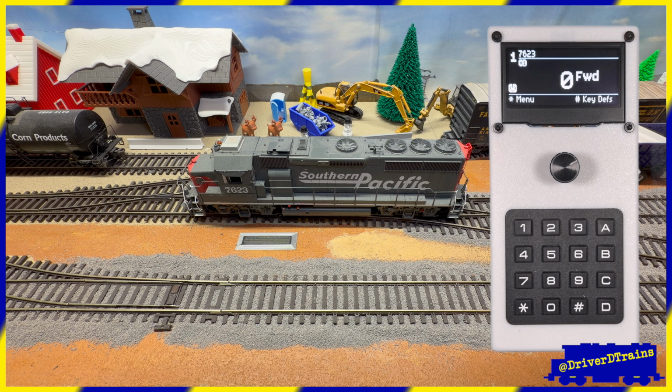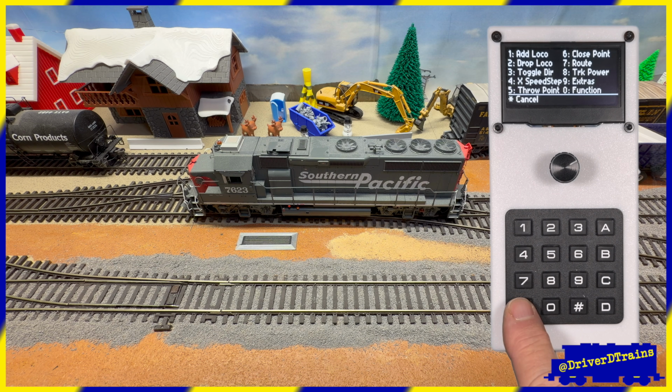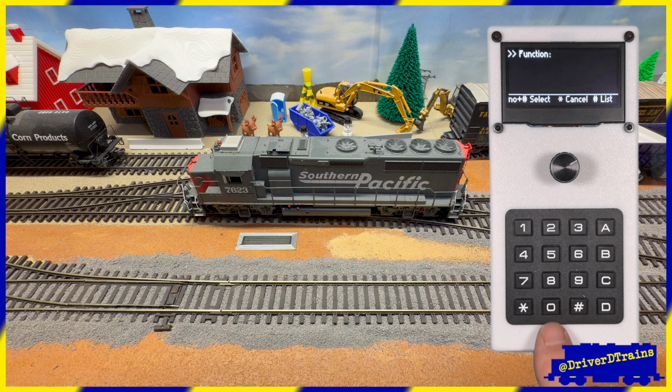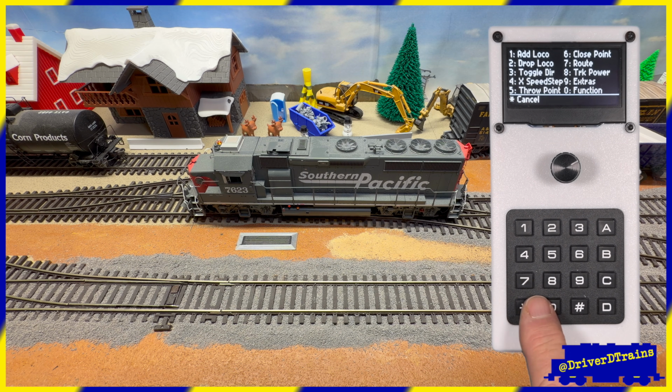We can also select any of our decoder functions from the menu by pressing the star key to open the main menu, then pressing 0 for function. We can then either type the number of the decoder function we want to use and then press the pound key, or else press the pound key without typing anything else and open a list of all the available functions as defined in our locomotive roster.